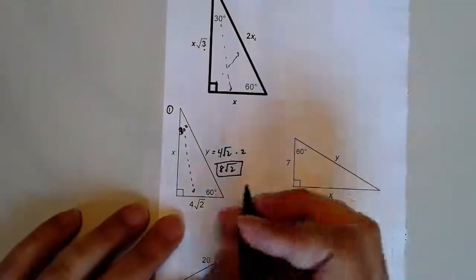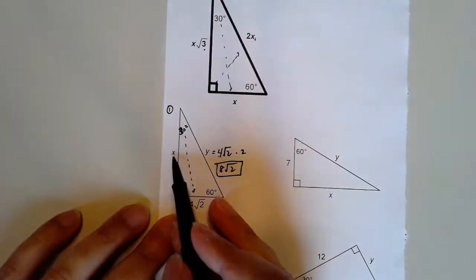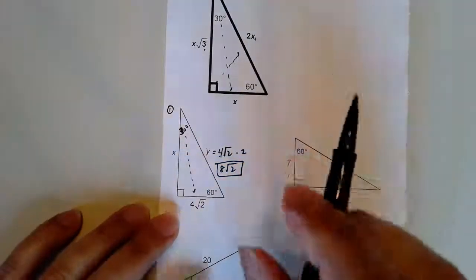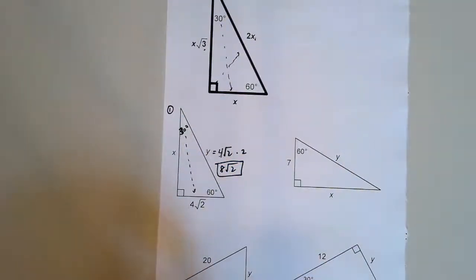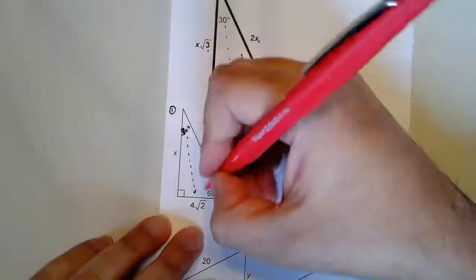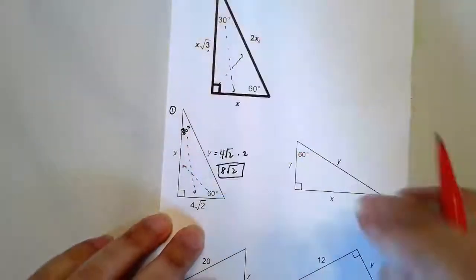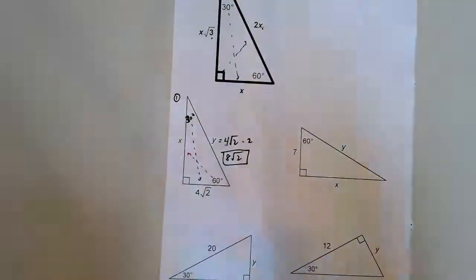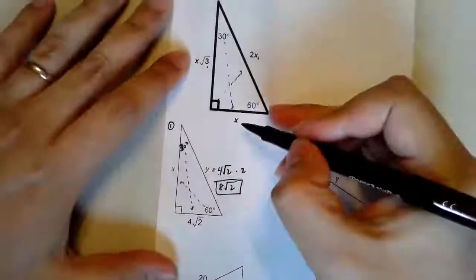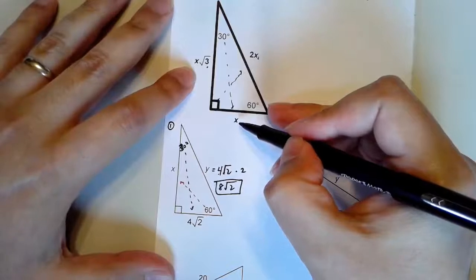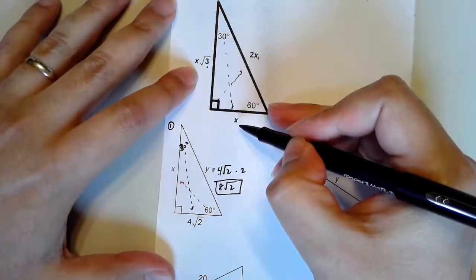Now, how about the longer leg? I know it's the longer leg because it's opposite of 60. Okay. Well, to figure out what that is, I'm going to multiply the shorter leg by the square root of 3.